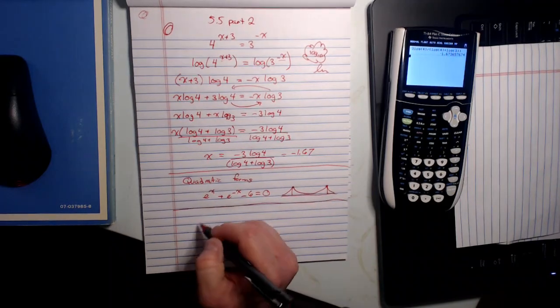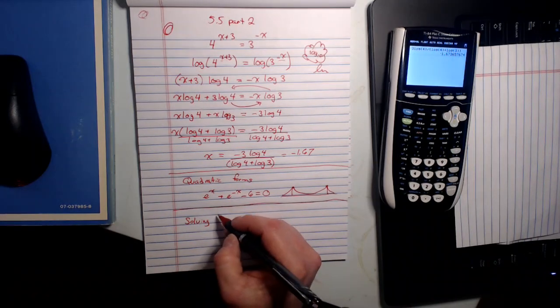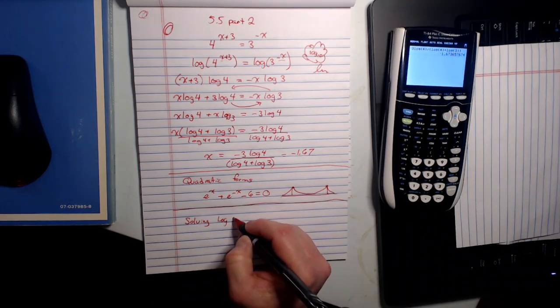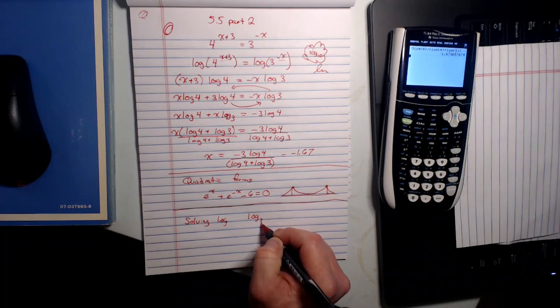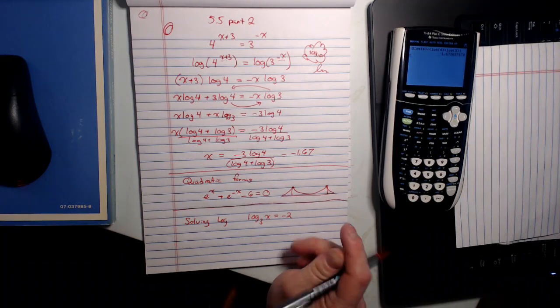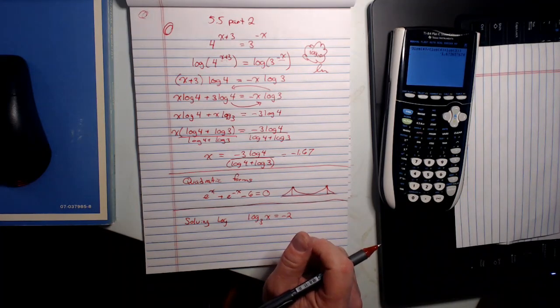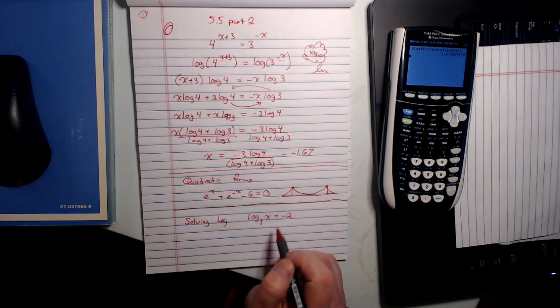All right, now we're going to move on to solving log forms. First example we're going to look at is log base 3 of x is equal to minus 2. Again, we want to use the base exponent property, or we want to change the form.